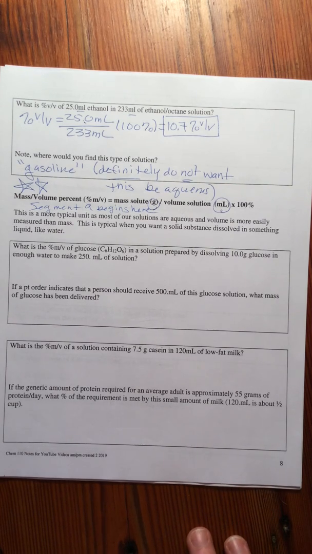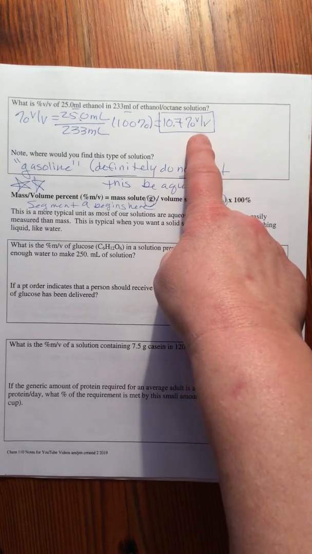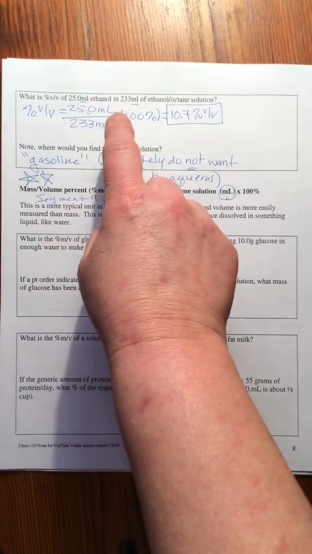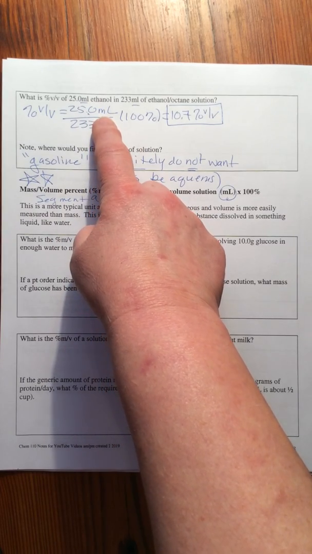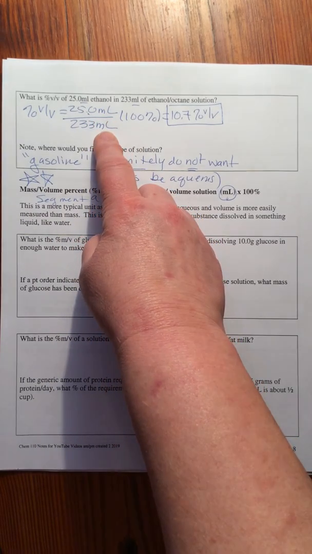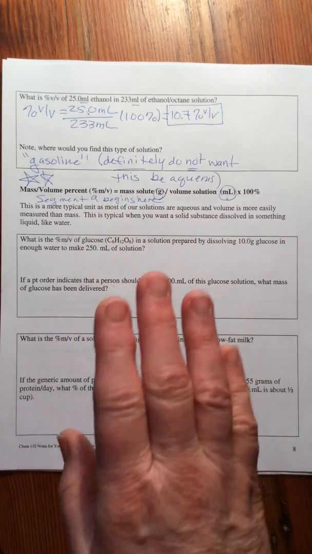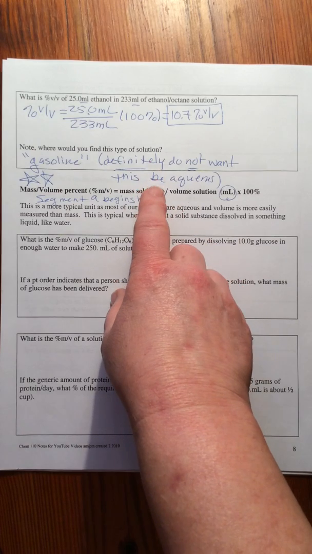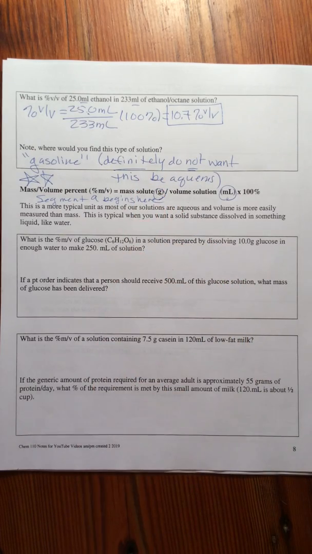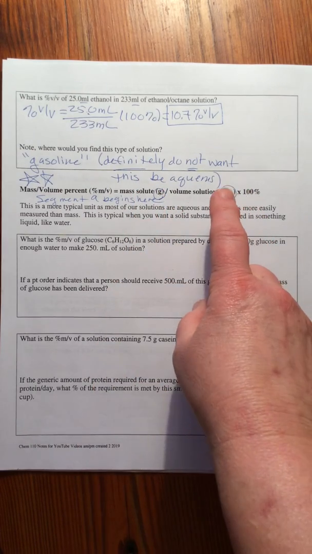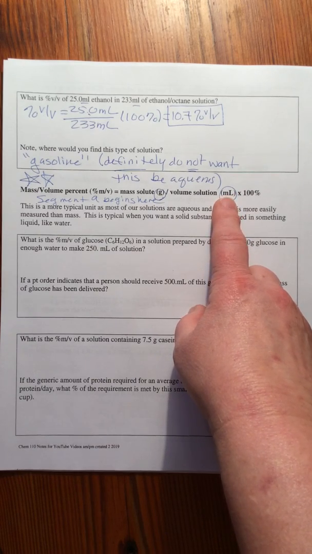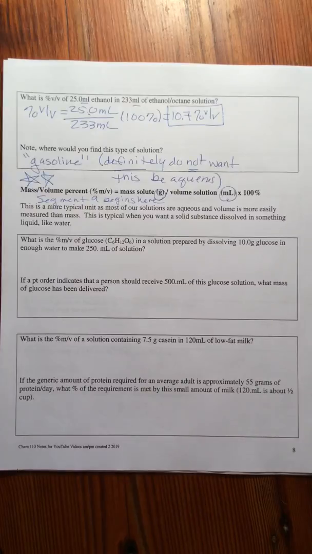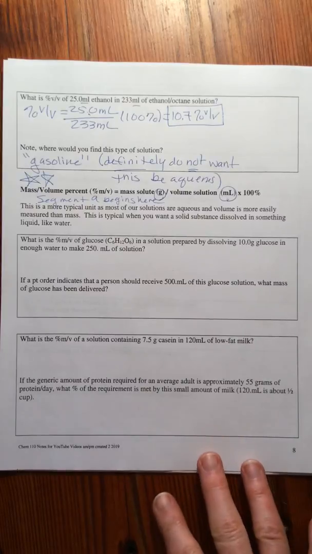In the last segment, we talked about percent volume by volume as a usable unit when your solute is in milliliters and your solution is in milliliters. However, usually and typically you have a solid in grams dissolved in water, which will make a solution that is in milliliters. So percent mass by volume is the typical unit you would use moving forward.